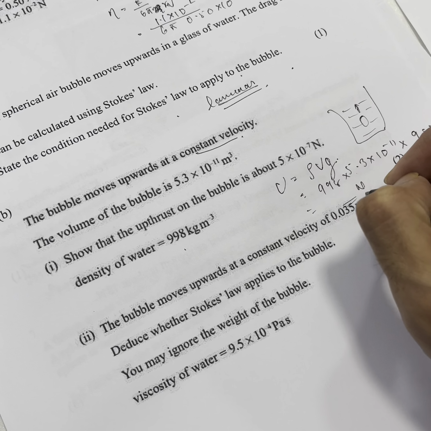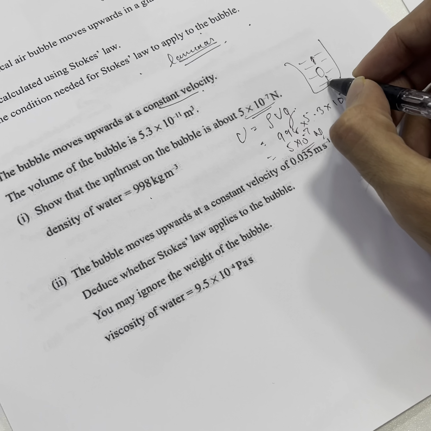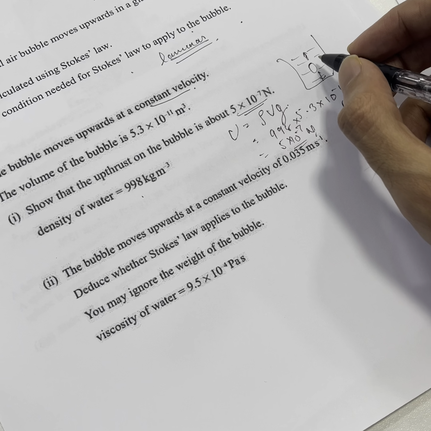Now the second question: the bubble moves upward at a constant velocity. Constant velocity is achieved when the downward forces are balanced by the upward force. What are the downward forces acting here? The bubble is rising up, so the force acting in the upward direction will be upthrust.